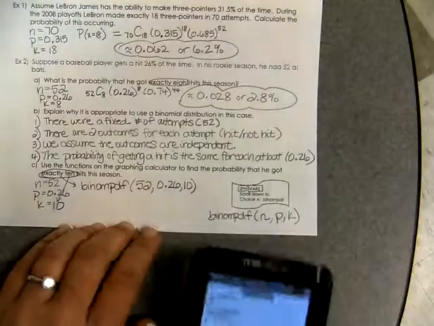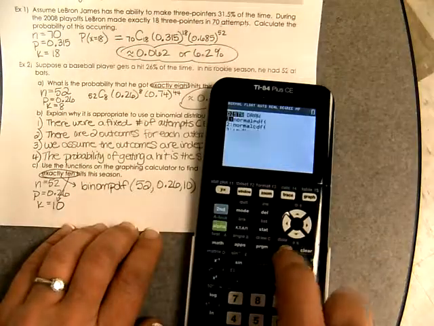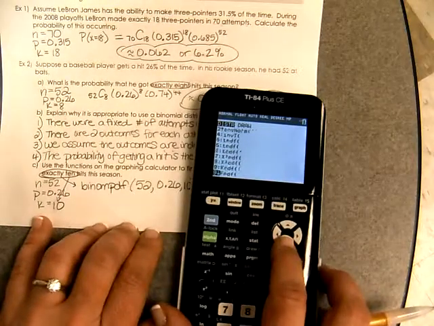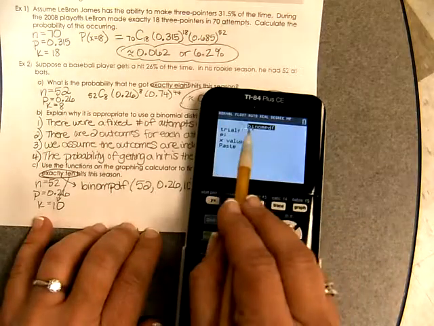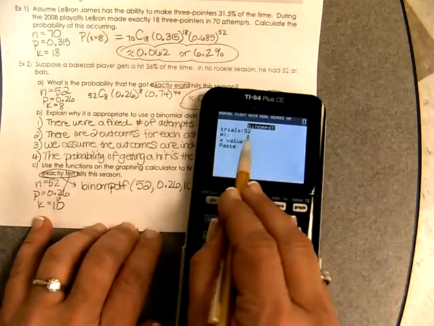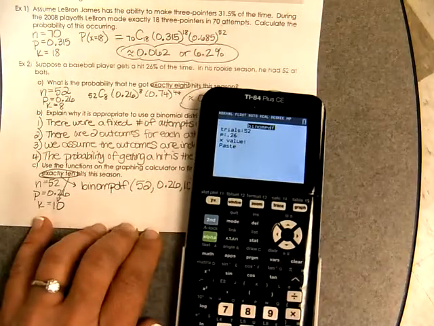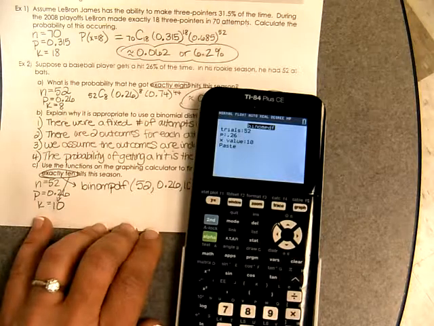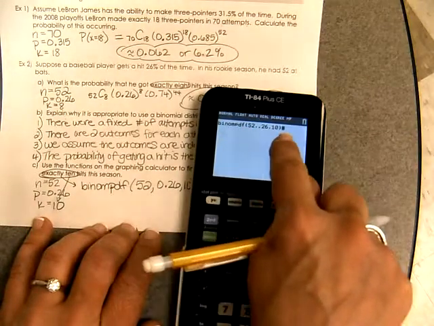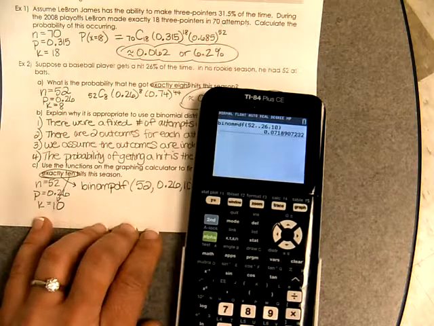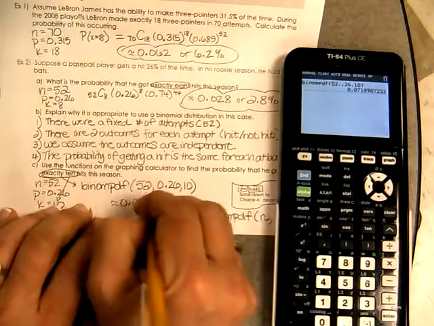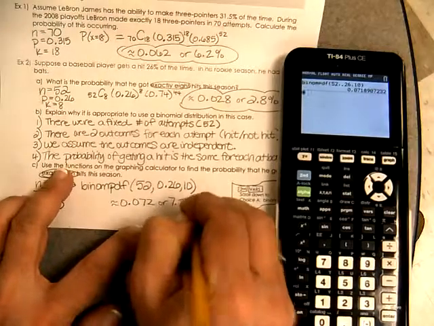So if we again go to second vars, notice that above the vars there's this little DISTR for different distributions. And then we can go down to choice A, the binom PDF. Make sure it says binom PDF. Then we're going to do 52. And here it prompts you for the trials. There were 52 attempts. The P is 0.26, and then the X value is 10, because that's really what we're concerned about. Then just press enter for paste, and it'll paste that right there for you, and then press enter, and then it will give you the result. So 0.072, or 7.2% would be the probability.